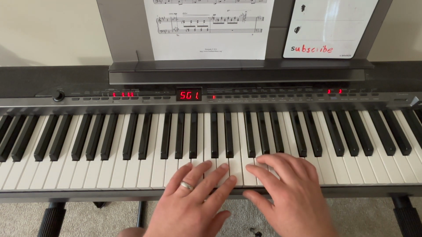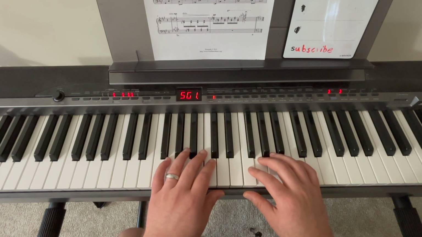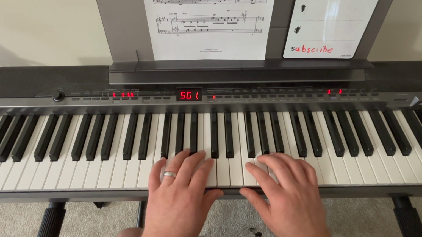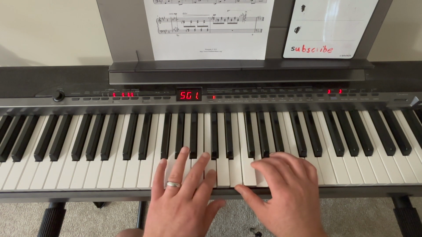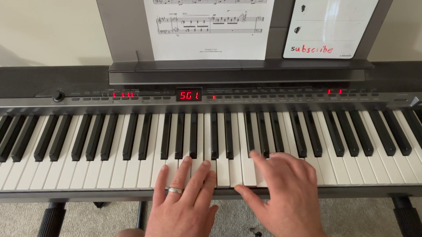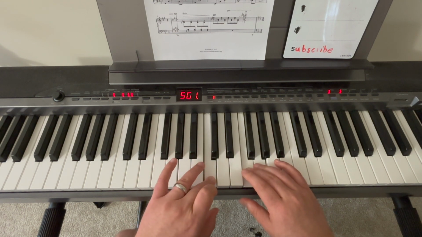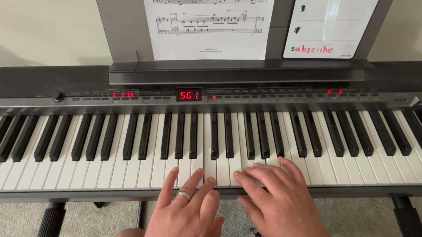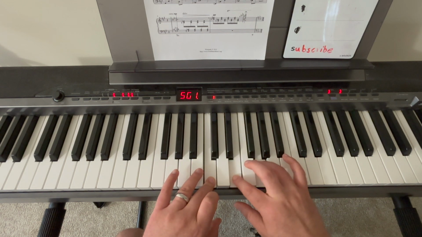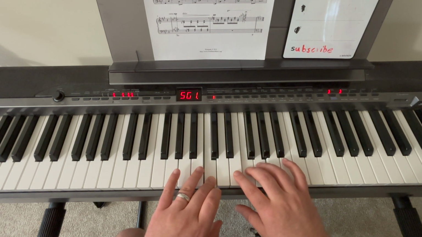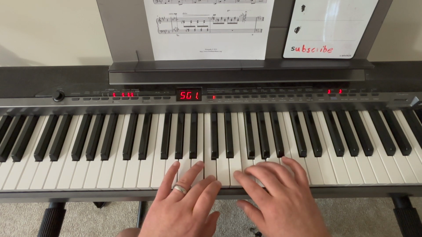Another type of chord you might see is a sus4. So just like the sus2, instead of playing the third of the chord, you're going to play the fourth note of the scale, which is F in this case. And that again resolves down to the third note, F, E, or 4, 3.